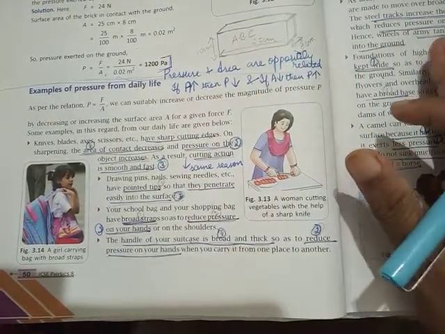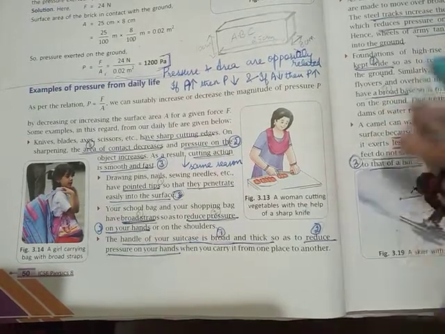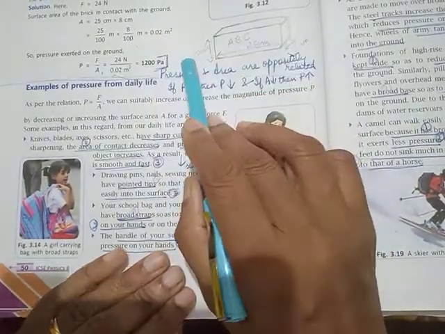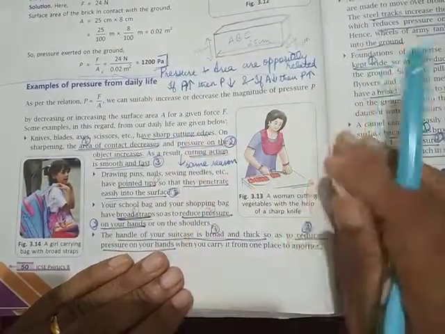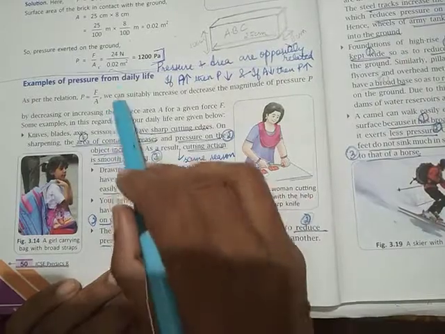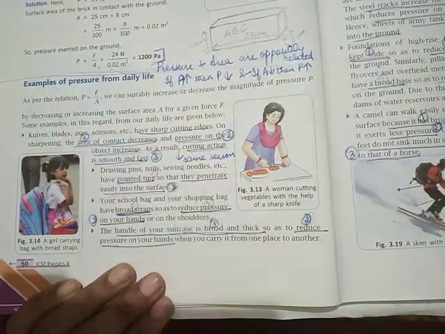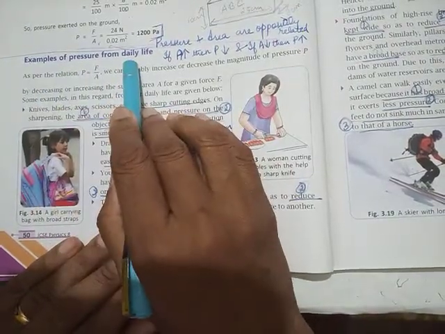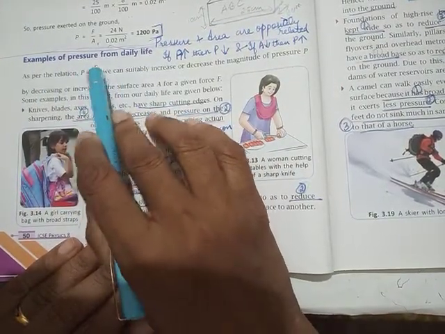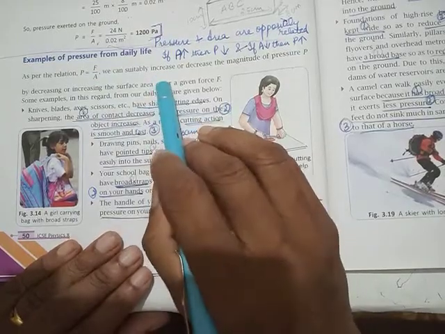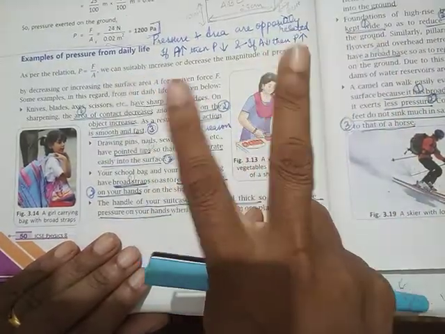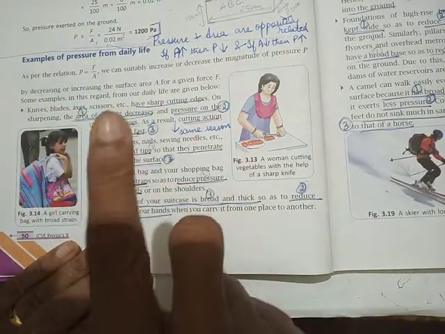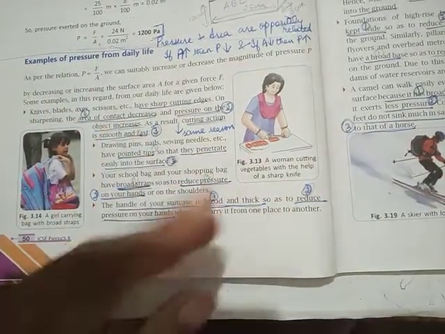Today you will be studying the second half of this chapter, force and pressure. The other day you had studied till these numericals, and we did practice these numericals during the Zoom class. Now today you have to start from here and complete the chapter. So, examples of pressure from daily life. This comes in reasoning questions, and two kinds of applications will come.